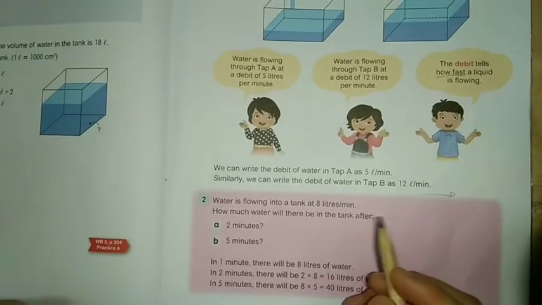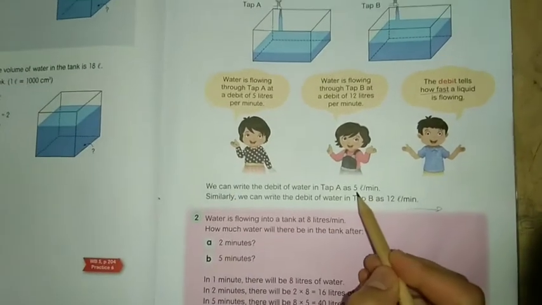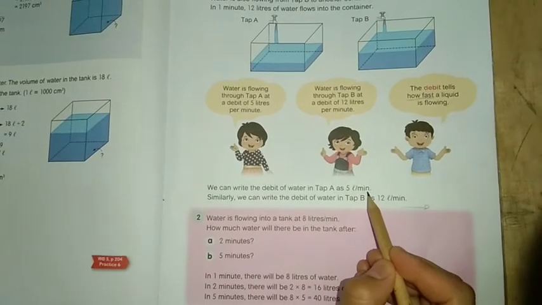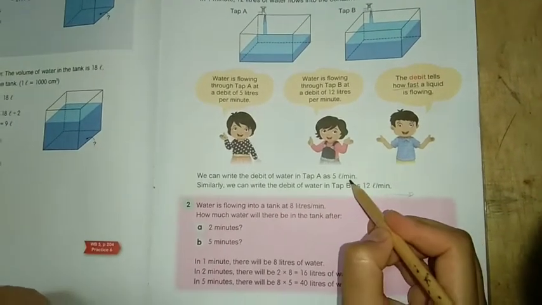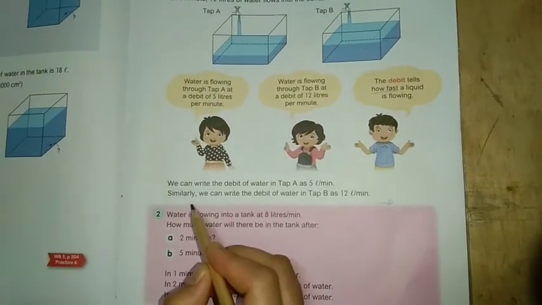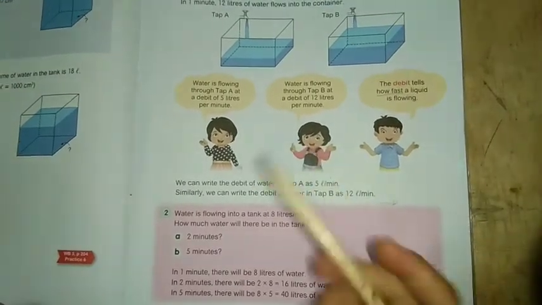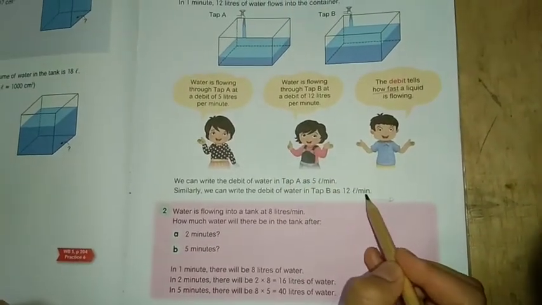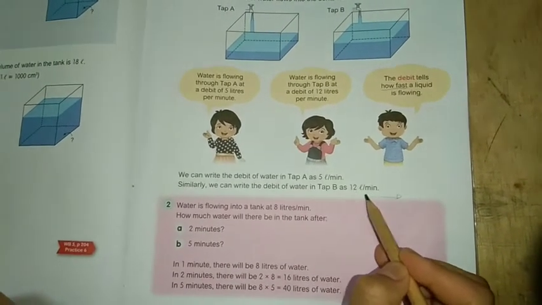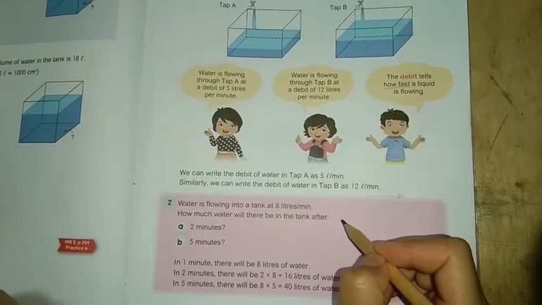Based on the explanation just now, we can write the debit of tap A is 5 liters per minute. It means every 1 minute there are 5 liters of water flowing. And we can write the debit of water in tap B is 12 liters per minute. What is the meaning of 12 liters per minute? It means every 1 minute, there are 12 liters of water flowing.